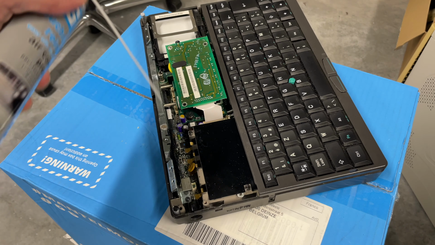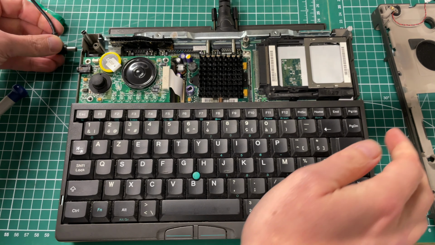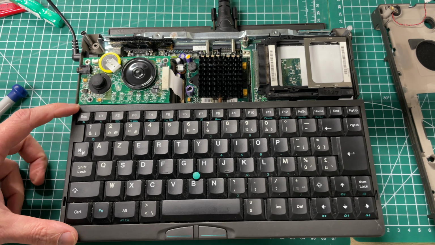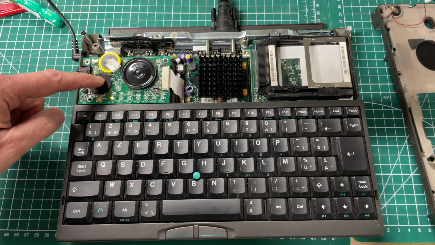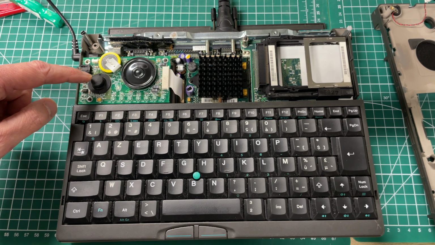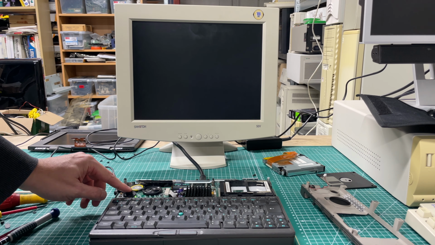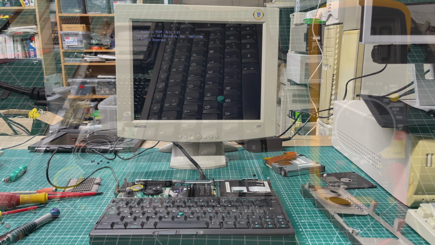So yeah, I did clean up all of that stuff on the motherboard, but the computer still wouldn't boot, obviously, because we haven't fixed anything yet. So yeah, we're left with a pretty randomly behaving machine where most of the time it doesn't work, and then sometimes the machine is brought to life by the power button. Making it very difficult to see what's actually happening with this laptop here.